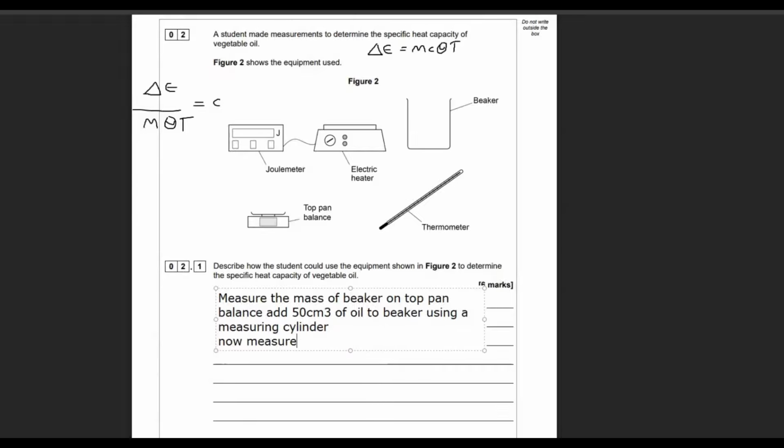Now measure the mass of the beaker and oil and subtract the mass of the beaker to find the mass of oil.